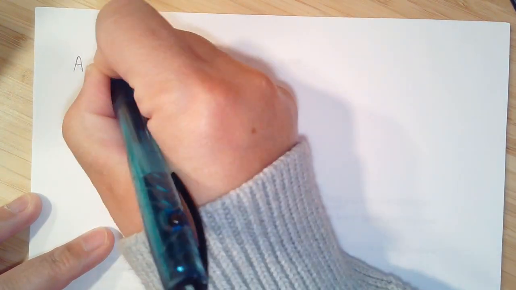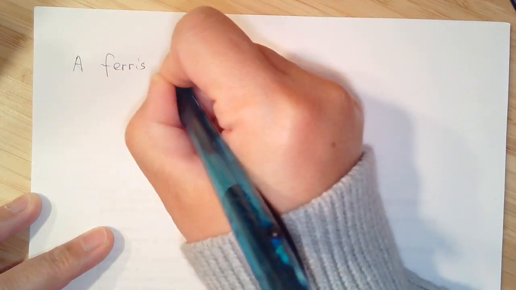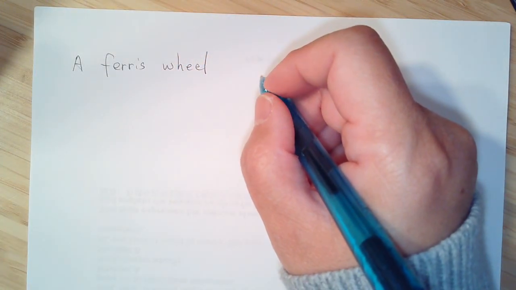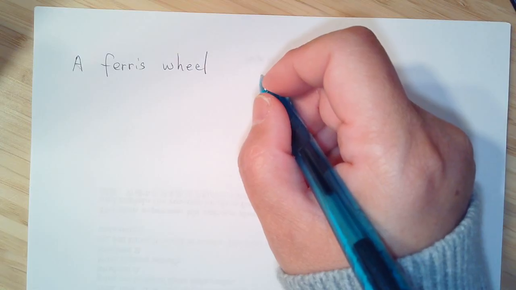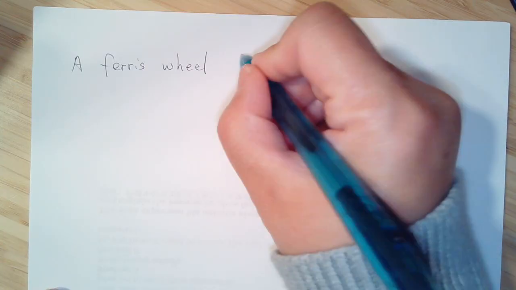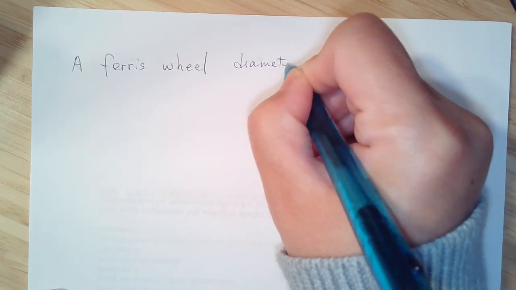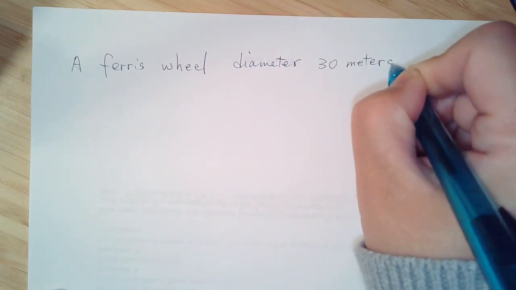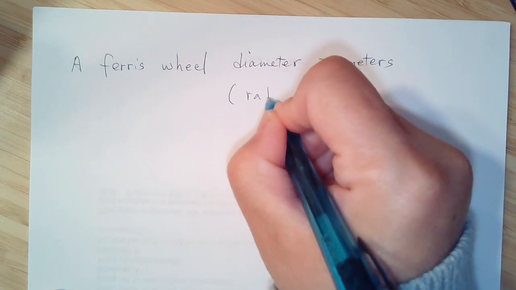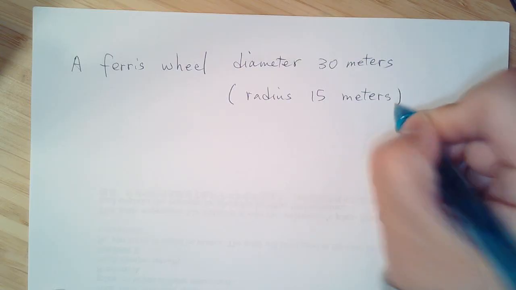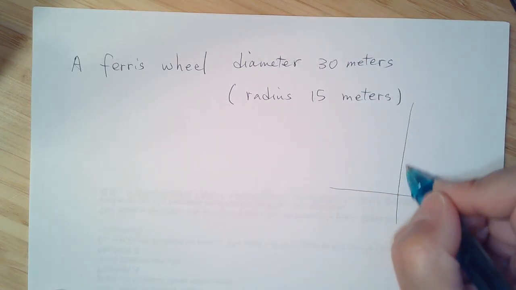A Ferris wheel. A Ferris wheel that has, let me think, I just made this up, okay? A Ferris wheel with the diameter 30 meters, which infers to the radius 15. Okay, just keep this in mind.